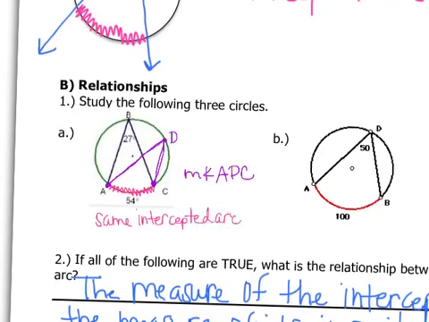Because it has the same intercepted arc, this... Sorry, we had a fire drill, and now I lost my train of thought.